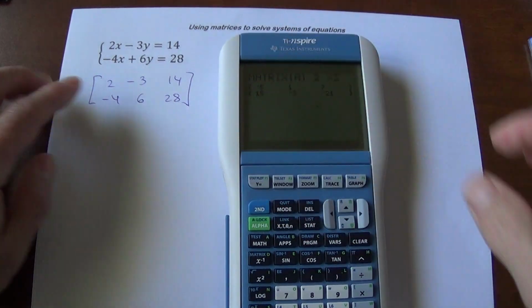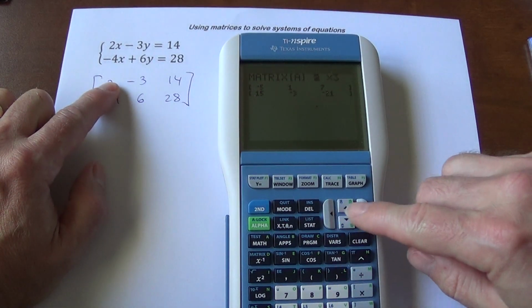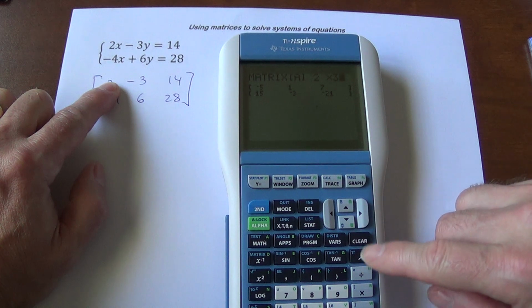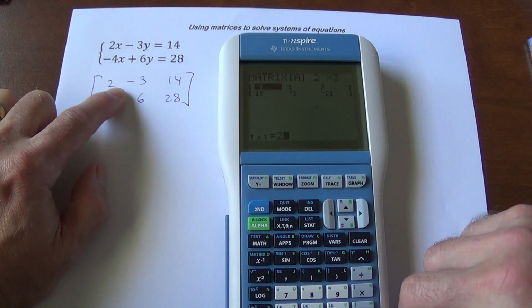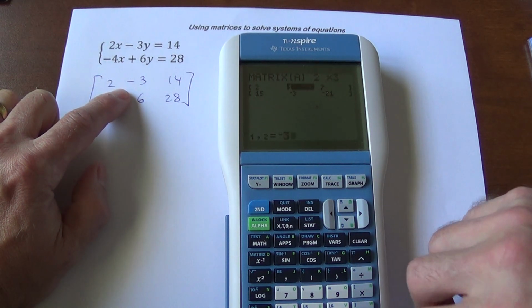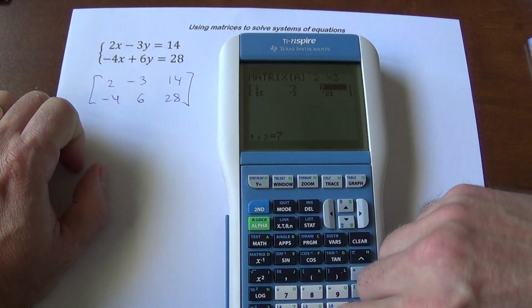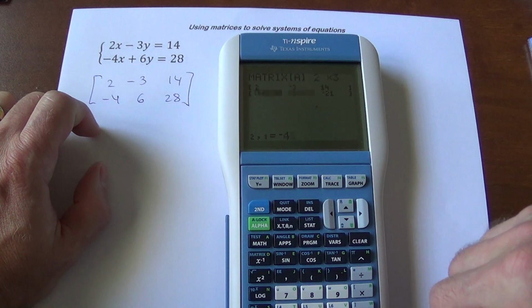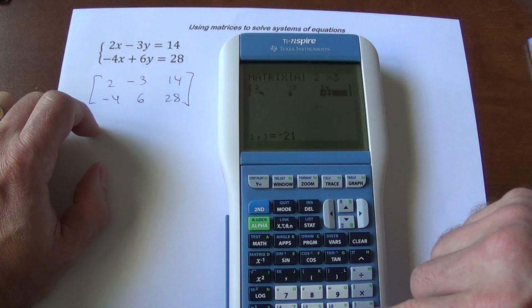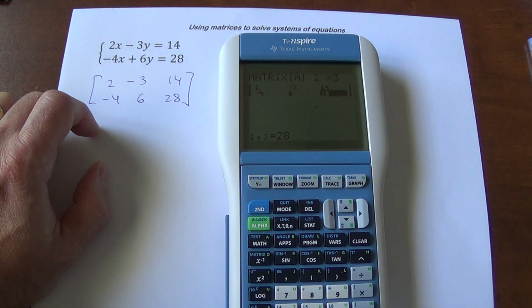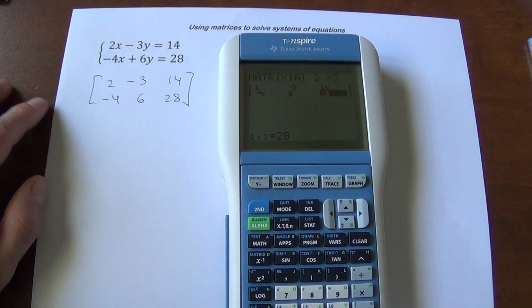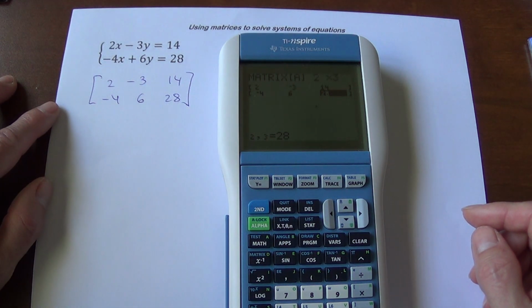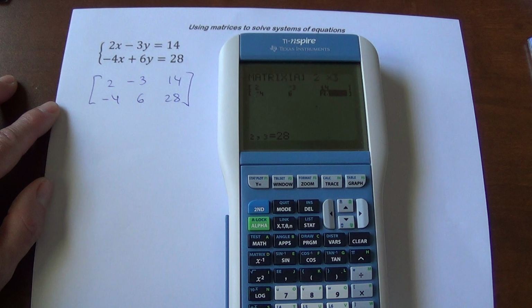So we're going to type in our values: 2, -3, 14. And then the second line is -4, 6, and 28. Alright, so that's our augmented matrix for this problem.